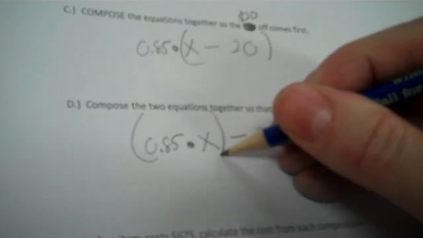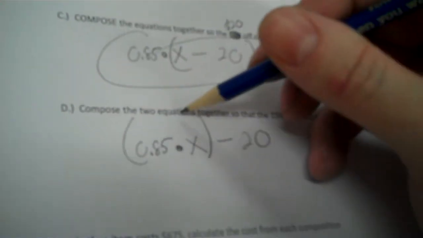But then we also have a subtraction of $20. Now here they want the $20 off first, so I parenthesize the operation of the X minus 20. Here they want the 15% discount first, so I parenthesize the percent part, okay? And that's the answers for C and D.